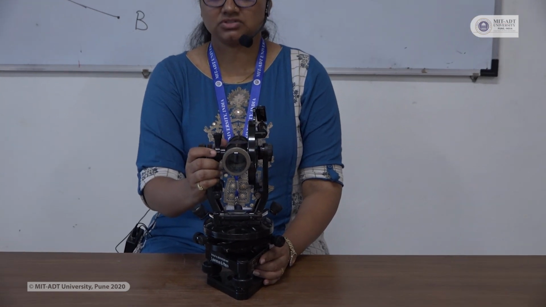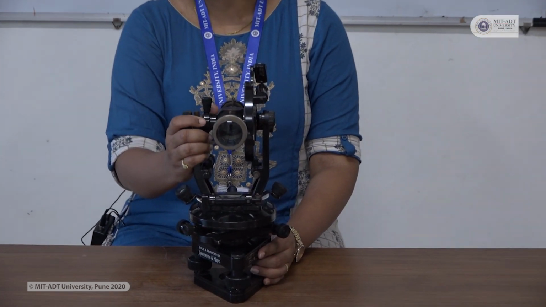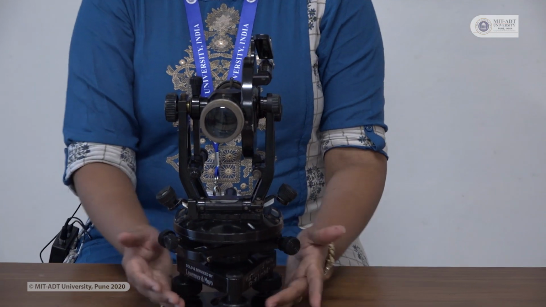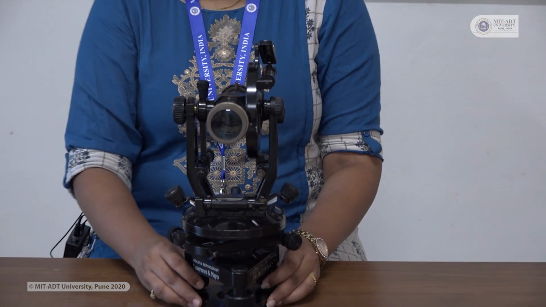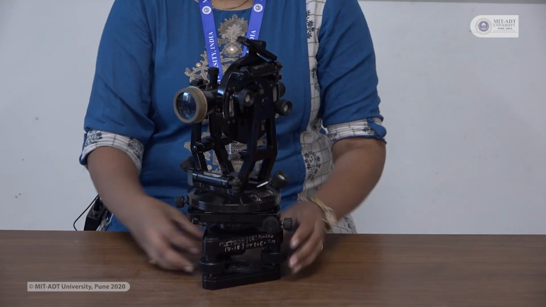So now we will see the detailed component parts of this theodolite. I have this theodolite with me. The least count of this theodolite is 20 seconds. We will see the parts of this theodolite from the bottom. At the bottom you can see three foot screws are provided for this theodolite.